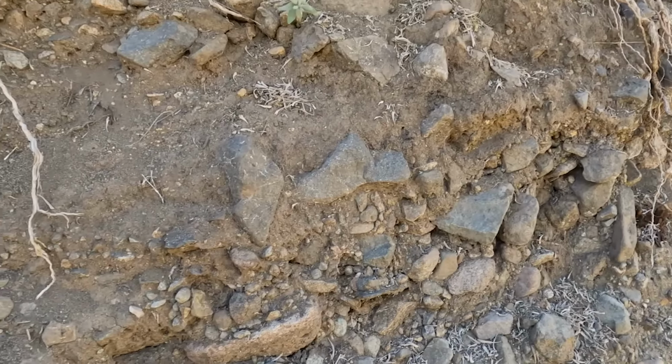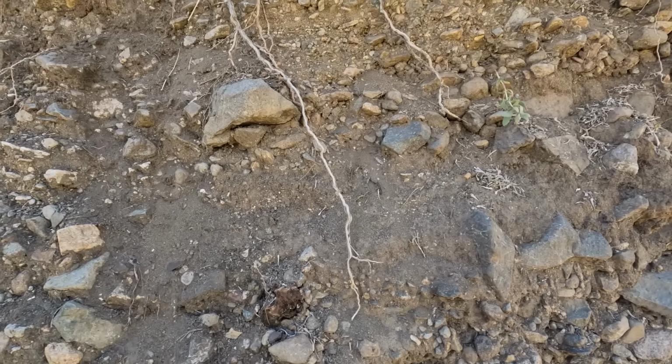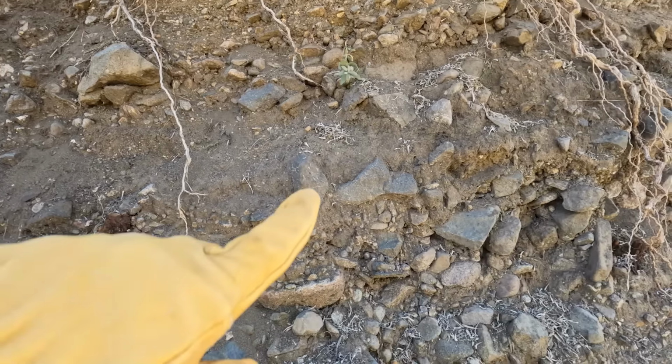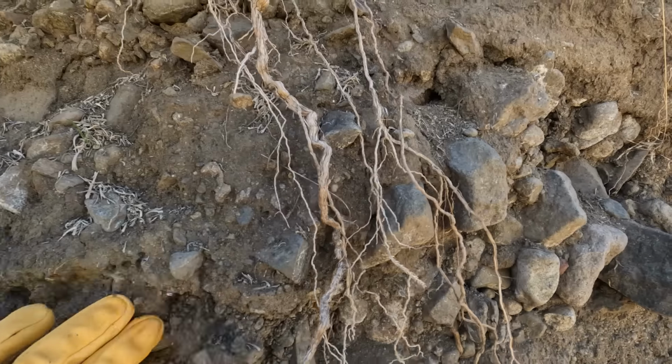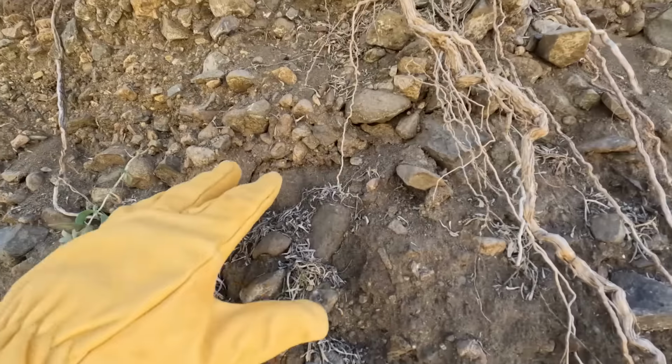And one more thing to be looking at is anywhere the rivers or creeks cut through into the hillside, you want to look for any kind of round rock like this. You see this? This round river rock? Oh, isn't that looking good?